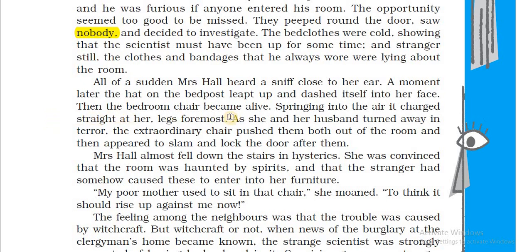Then the bedroom chair became alive. As she and her husband turned away in terror, the extraordinary chair pushed them both out of the room and then appeared to slam and lock the door after them. That means the chair pushed them outside the room and slammed the door behind them.